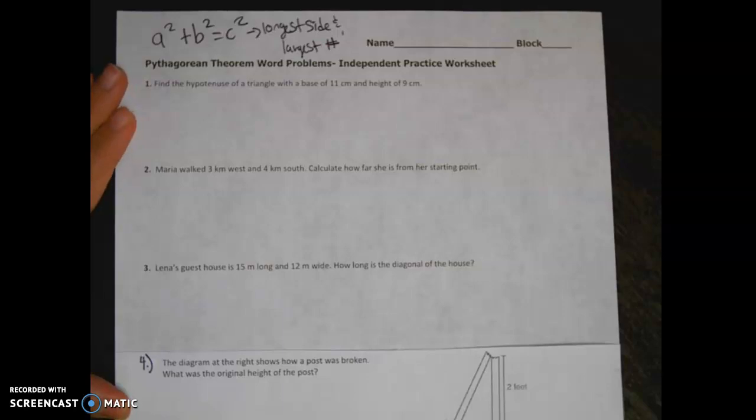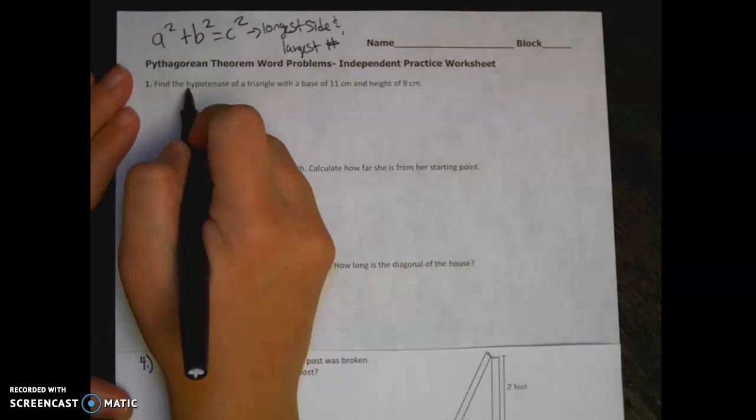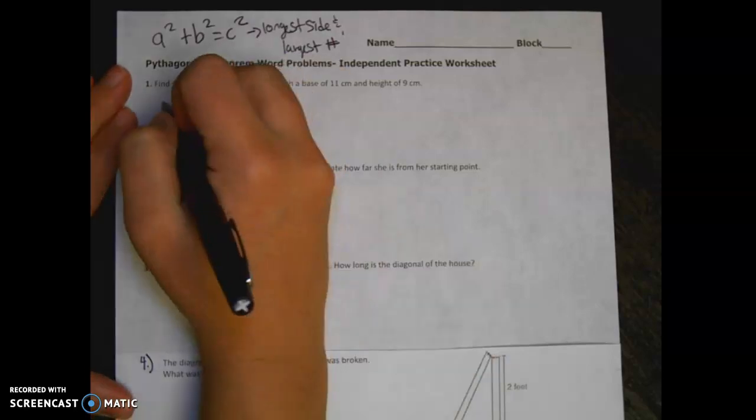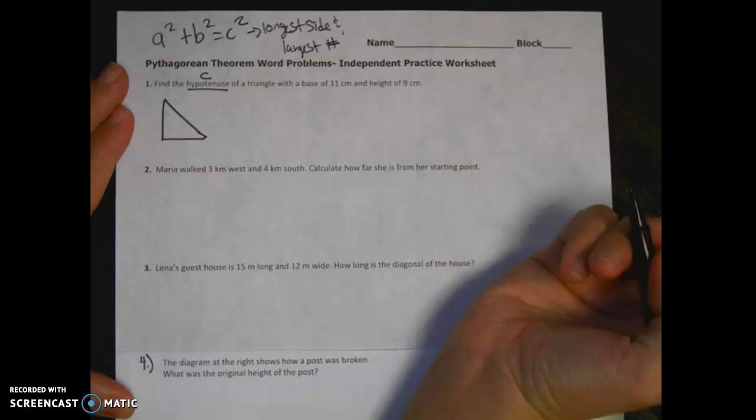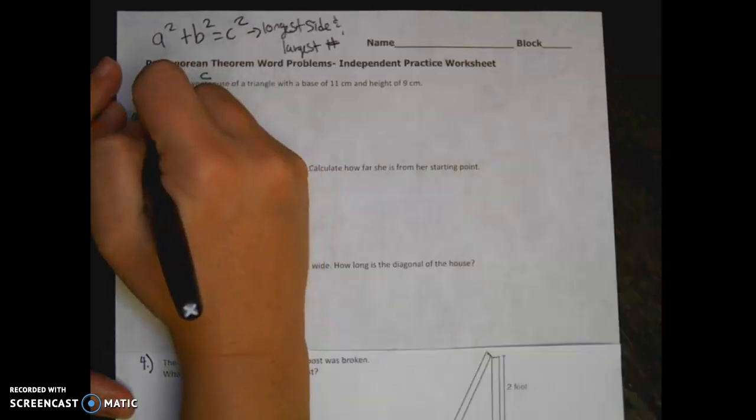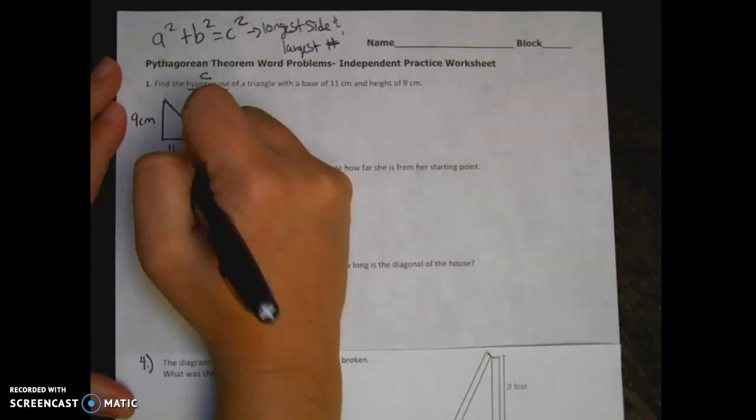So the directions say find the hypotenuse. The hypotenuse is c of a triangle with a base of 11 inches and 9 inches. So I'm going to draw out my triangle, and I know that one side is 9 centimeters and the other is 11 centimeters.